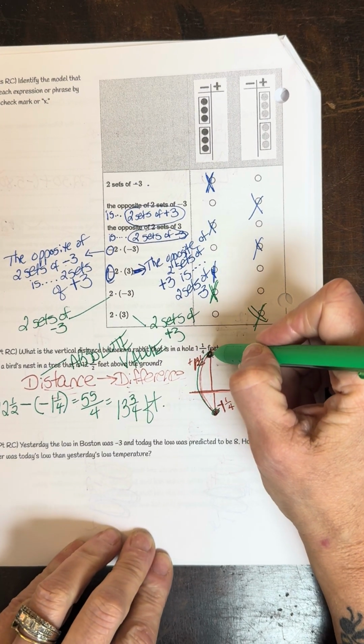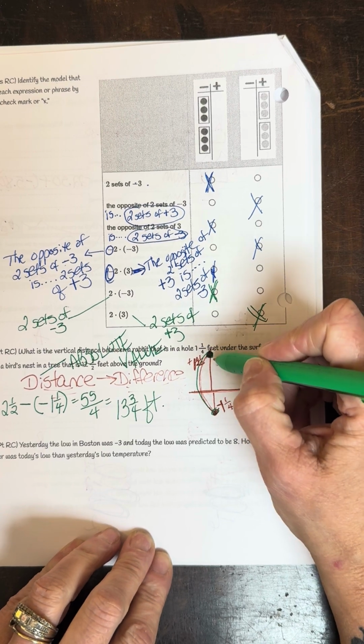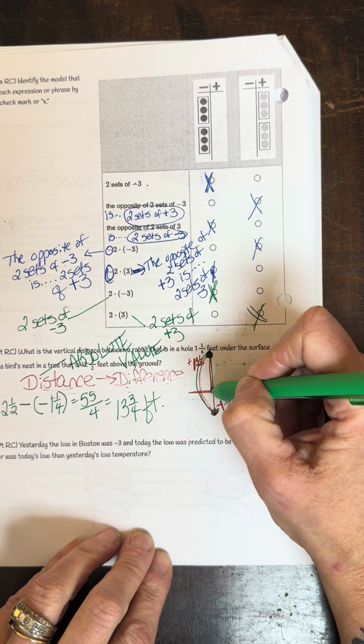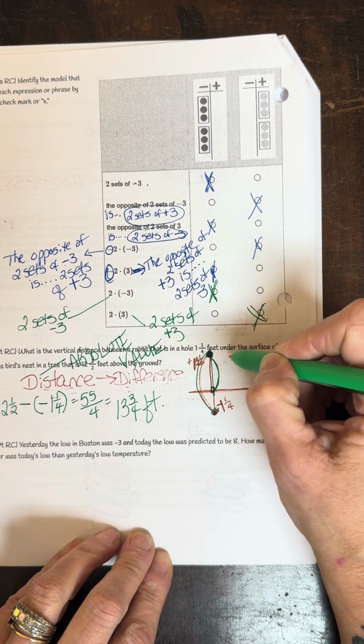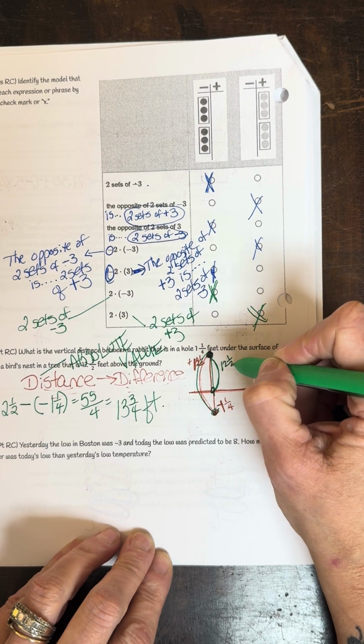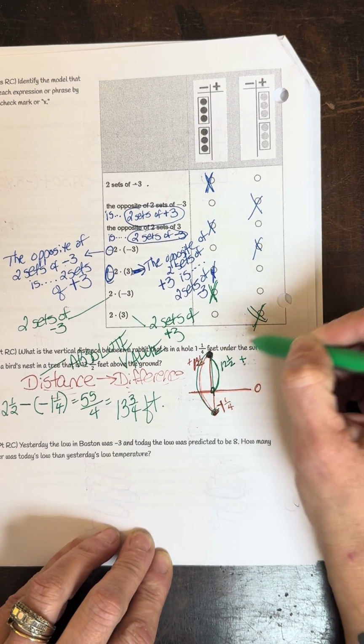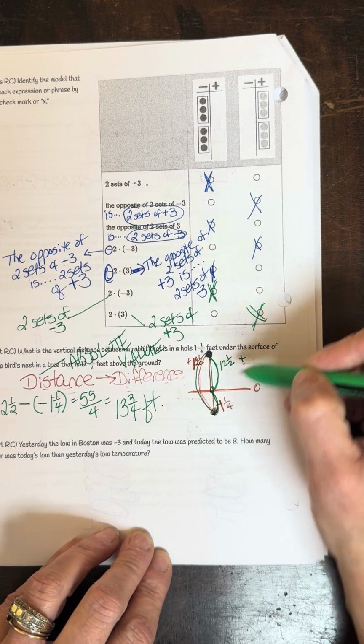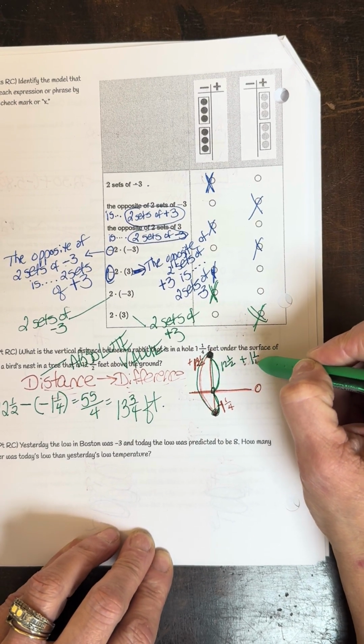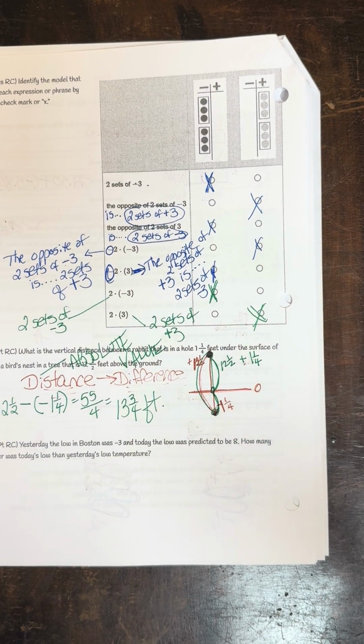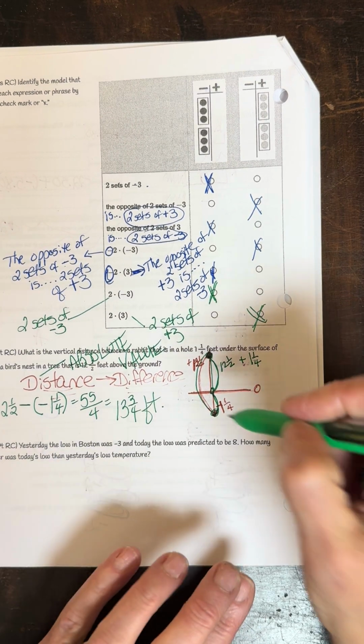So think this way. How far is it from here to here? This distance right here is 12.5. Plus, this distance right here is 1 1/4. We're working in all positives because we're thinking absolute value.